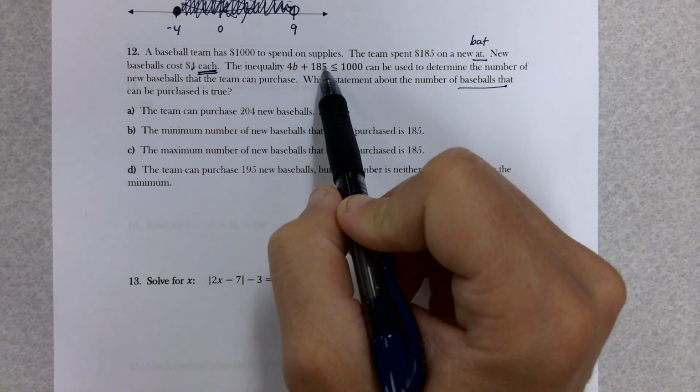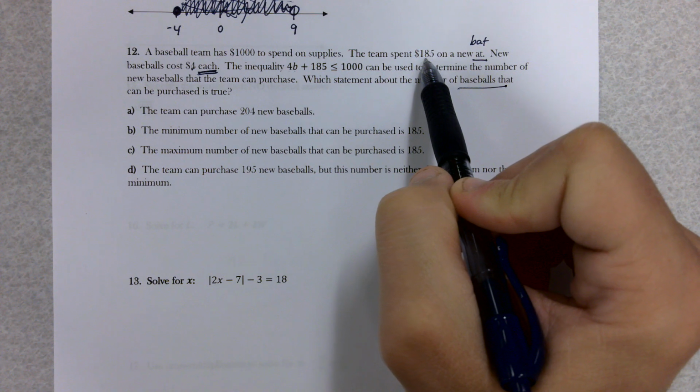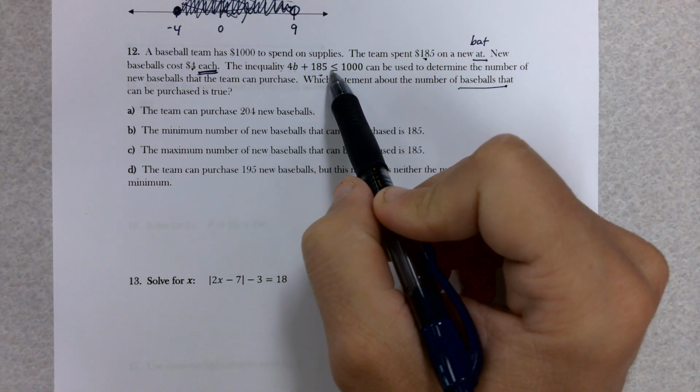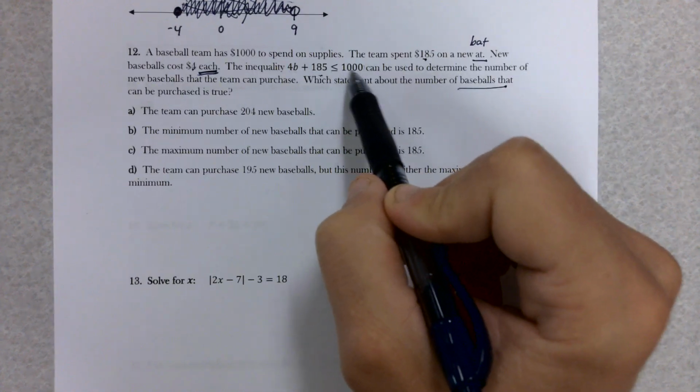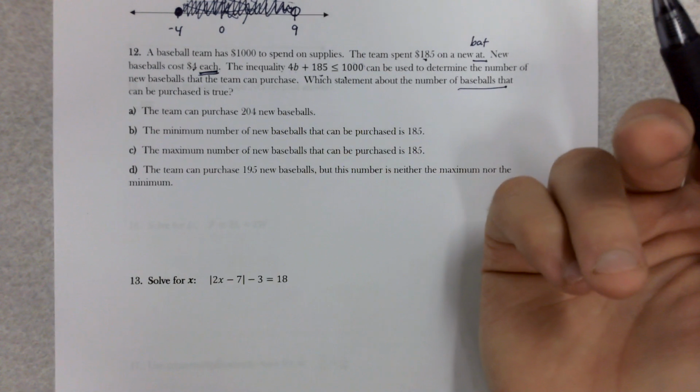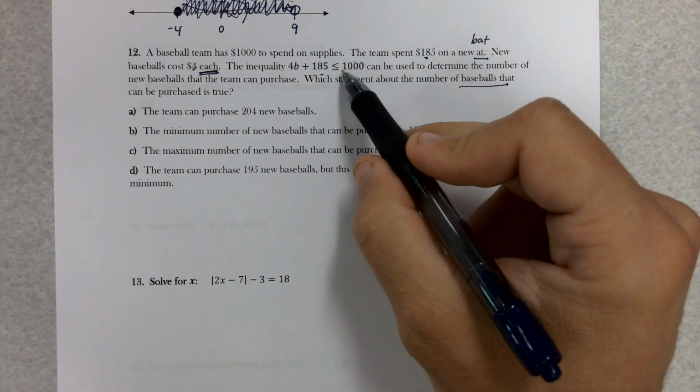The bat, $185, and they only bought one of them, so that's why I just had that plus 185. And that's my $1,000 that I was able to spend. So that's where this comes from. What statement's true? Well, I'd solve this.